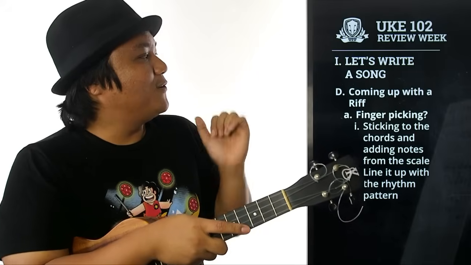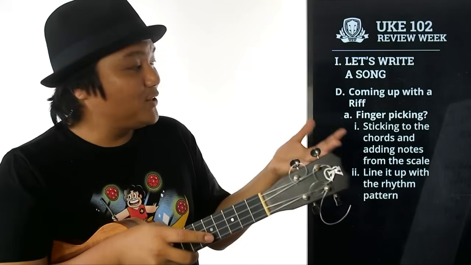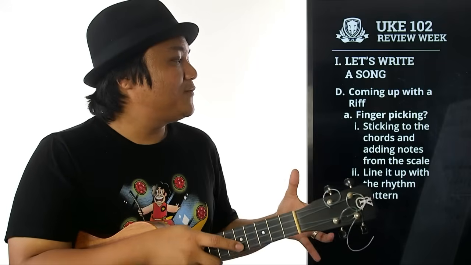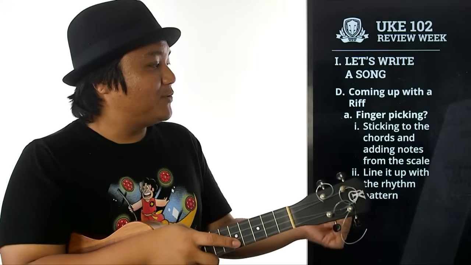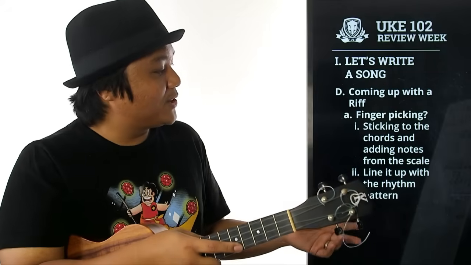All right. So now let's come up with the riff. So coming up with the riff, do we want to do finger picking? In order to do the finger picking, we can stick to the chords and we can add notes from the scale and we can line it up with the rhythm pattern.